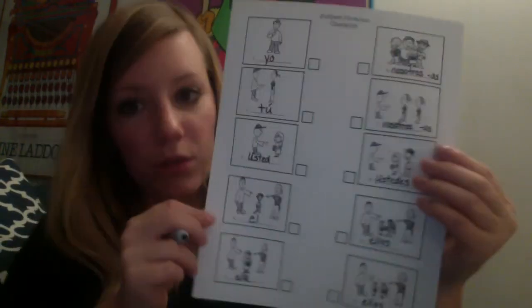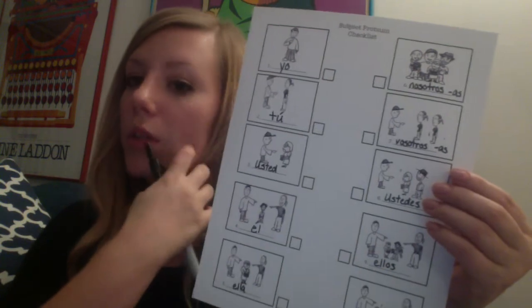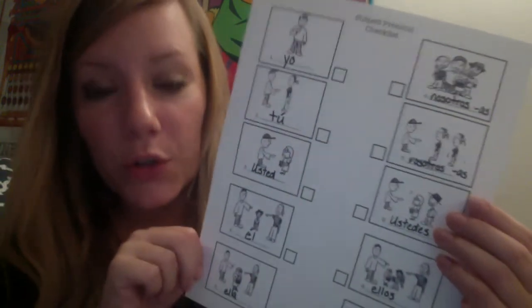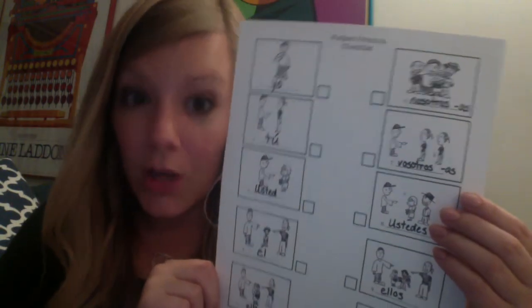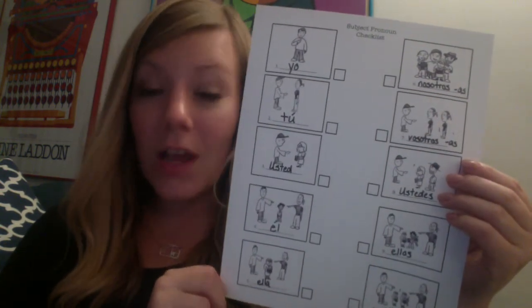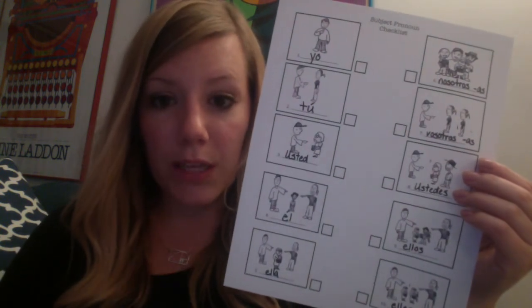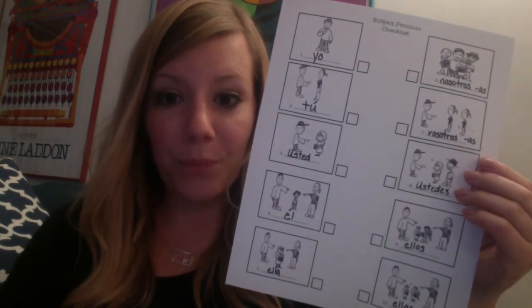All right, so now that you have all of these pictures filled out with the subject pronouns, what you're going to do, like I said earlier, is create your own pictures using your classmates and, in class, using your teachers. You're going to create these pictures, and I'm going to show you examples of how to do that now.